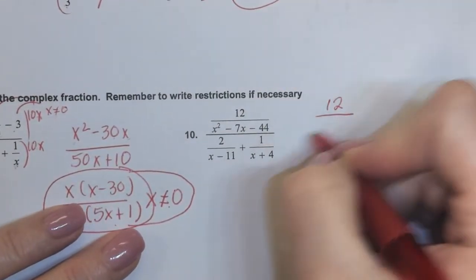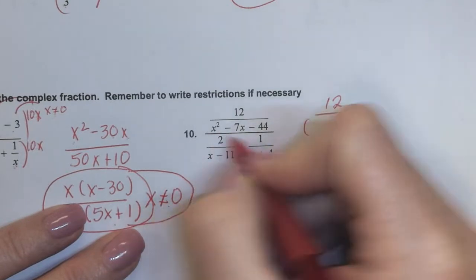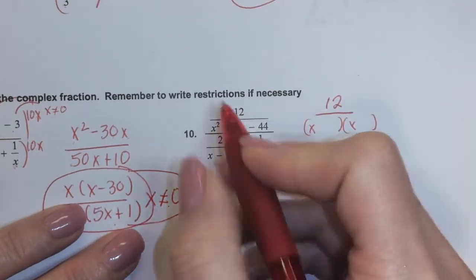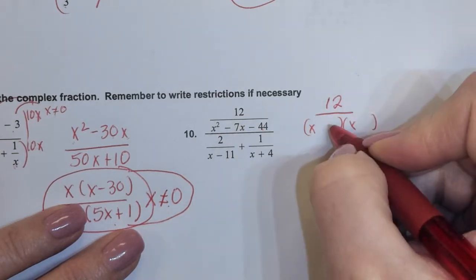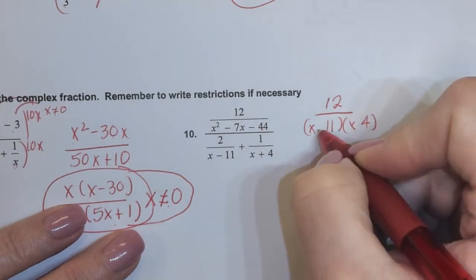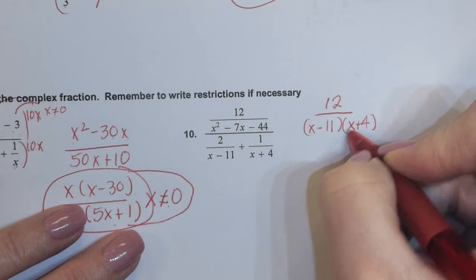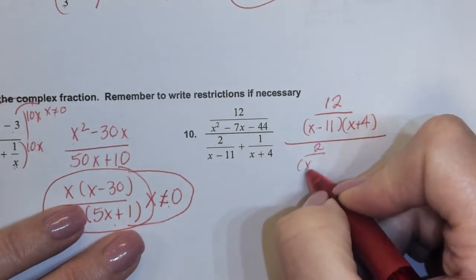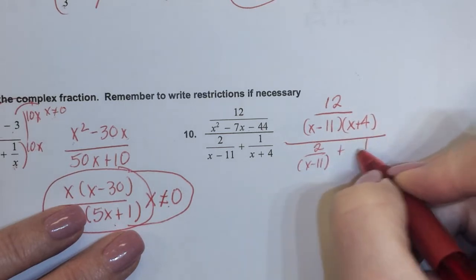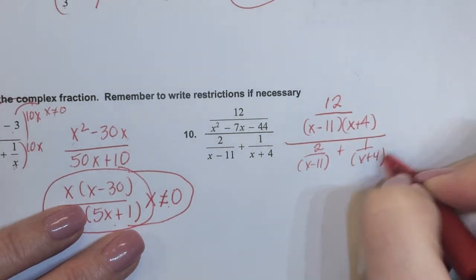We have 12 over, I'm going to factor this. This is x and x. We always want to have everything factored. So numbers that multiply to be 44 and subtract to be 7 are 11 and 4. This would be subtract, this would be add. Then down here, I'm going to just have 2 over x minus 11 plus 1 over x plus 4.